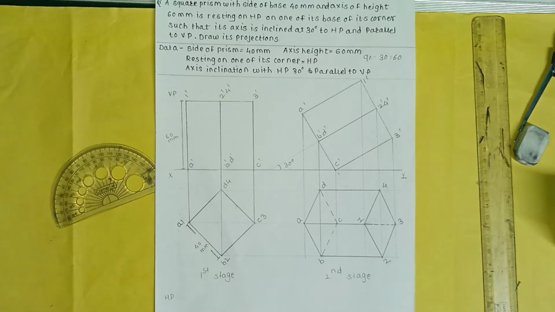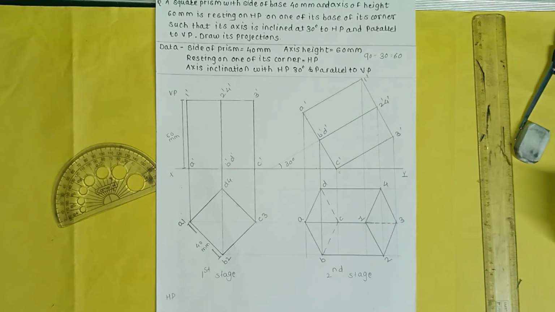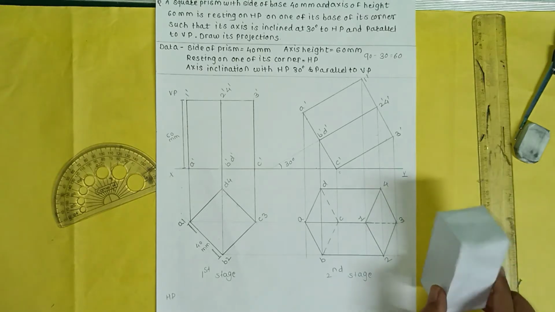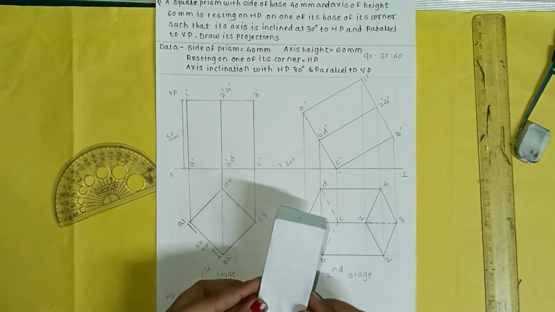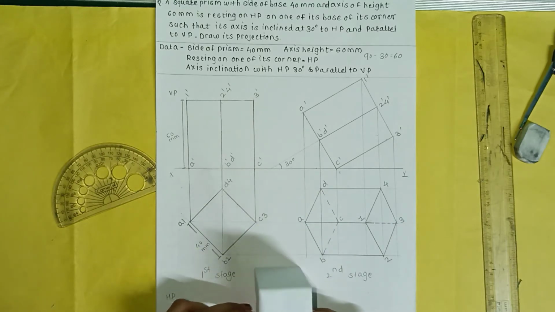Here I am going to explain one question related to projection of solid. I have taken a square prism as the model, and I am going to explain the question with the help of this model. So let's start the question first.